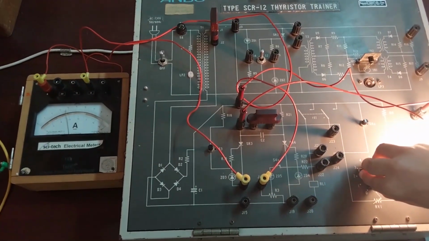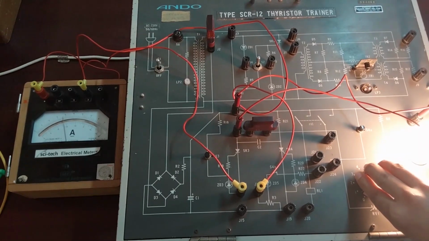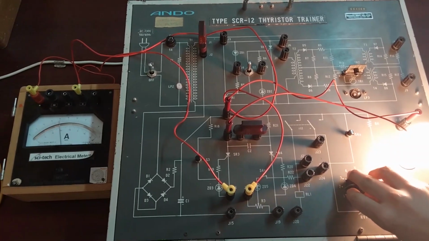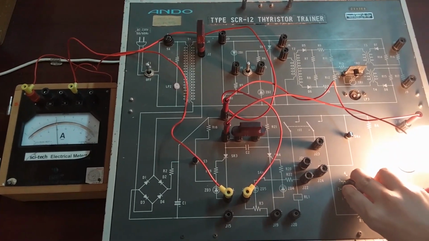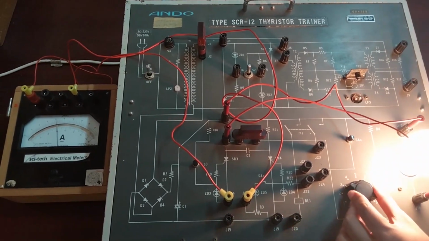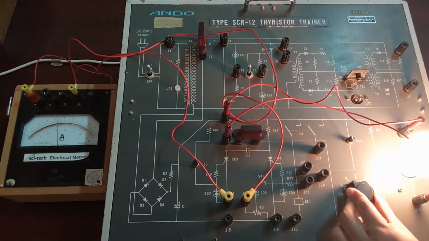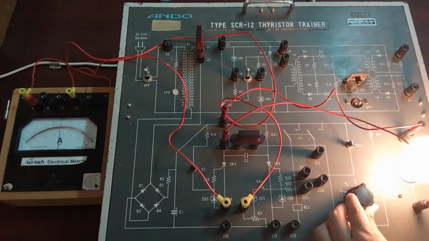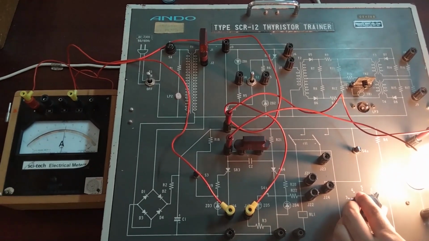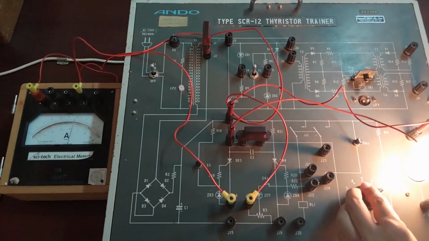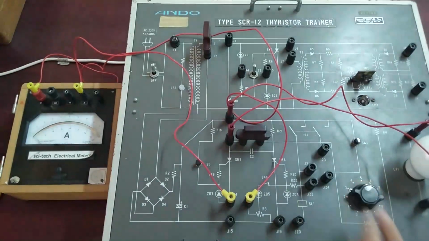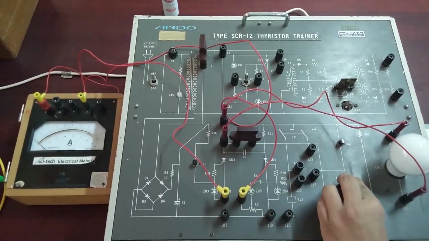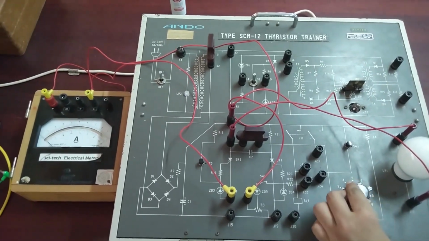Now we are rotating our potentiometer from 0 position in clockwise direction in order to get a point where the bulb turns off. Okay, now we set our potentiometer in its initial position.